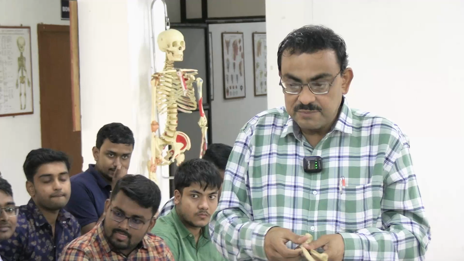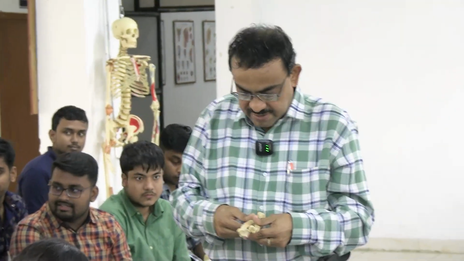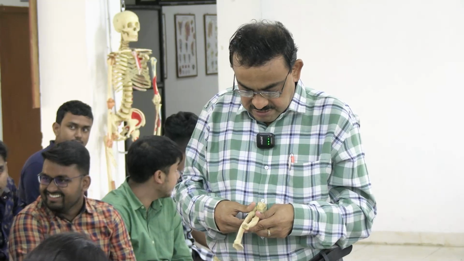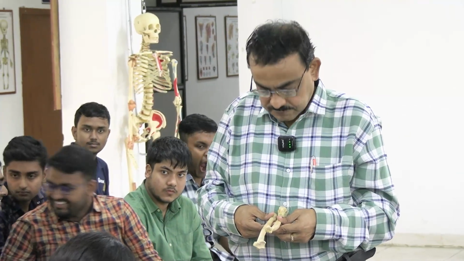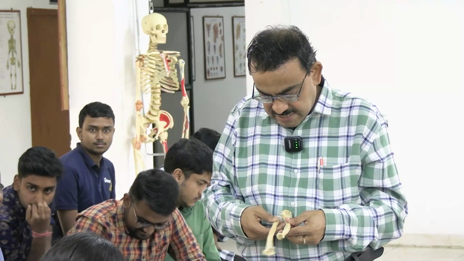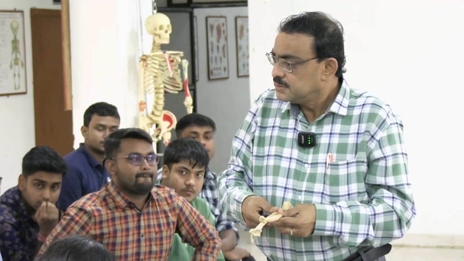This is because during pronation and supination there is this type of movement. The radial tuberosity actually moves like this, and this deviation is for accommodation of the radial tuberosity during its movement.